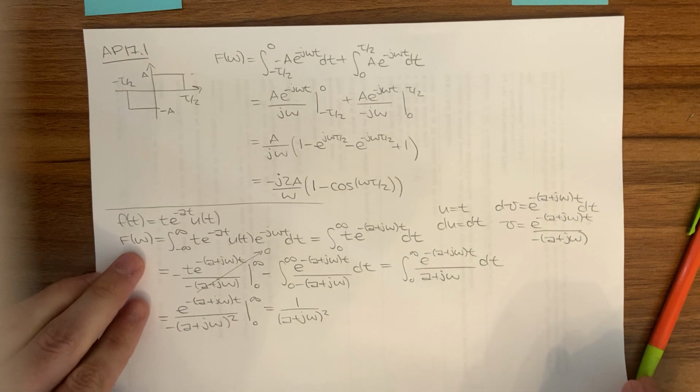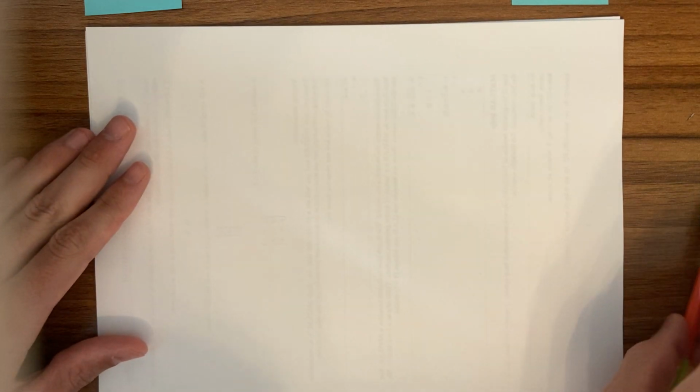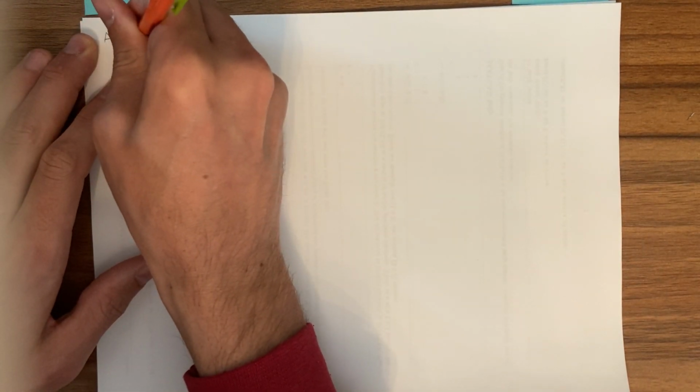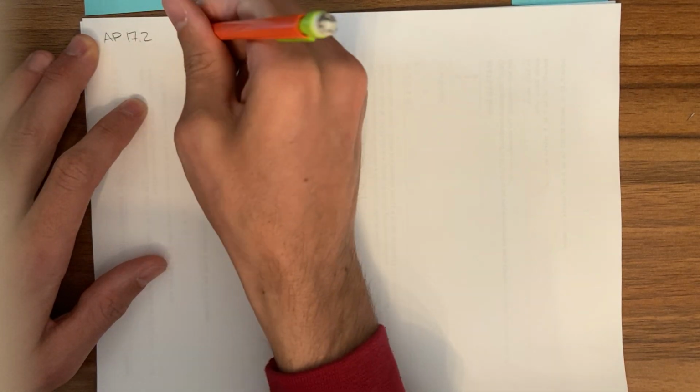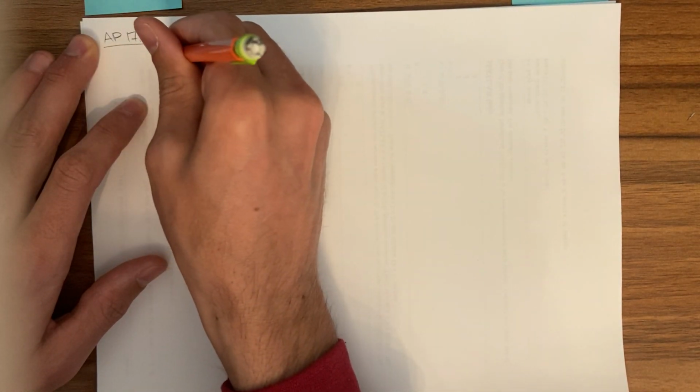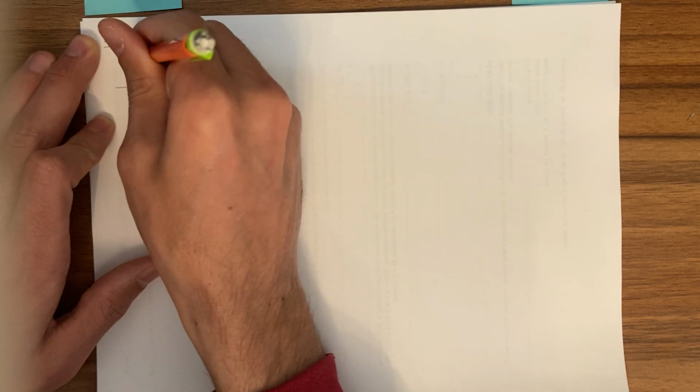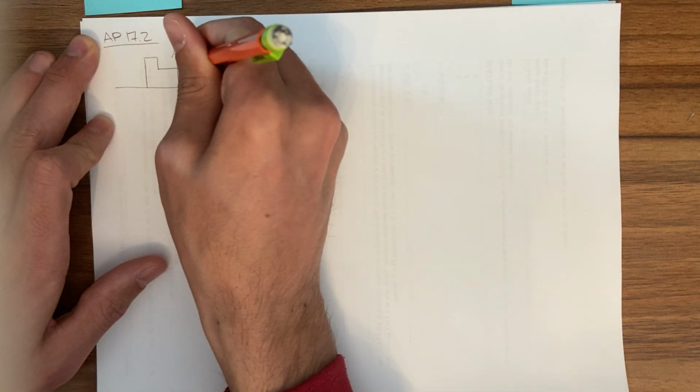Okay, let's do one more example. Okay, so this is assessment problem 17.2. In this example, we have this function, it's more or less given to us stepwise.